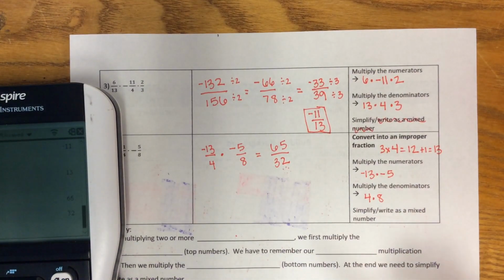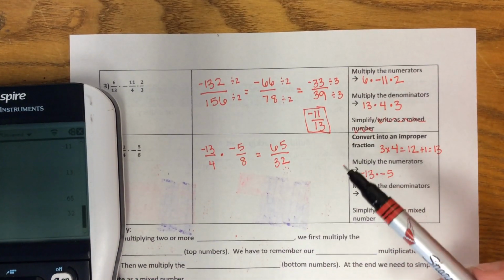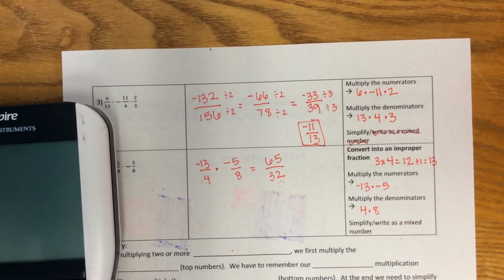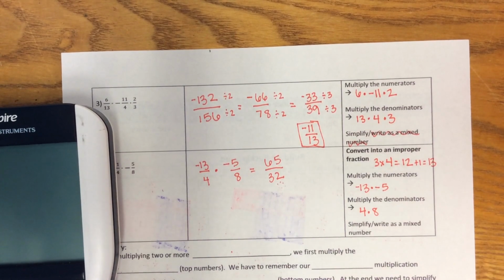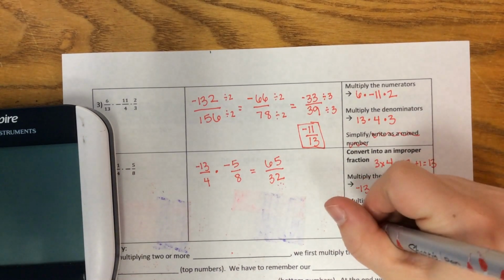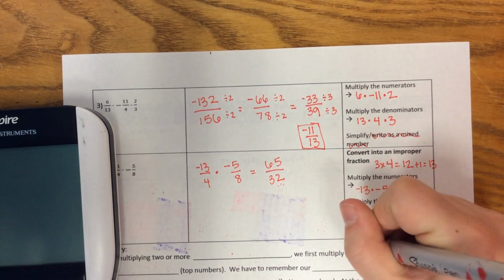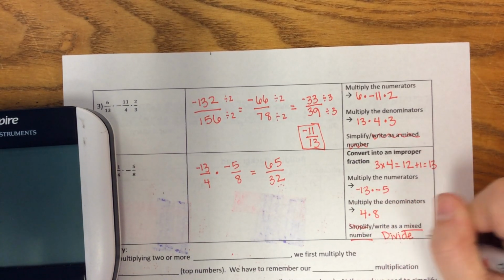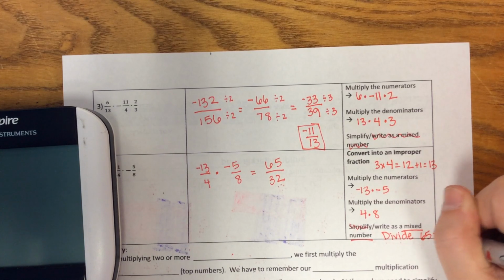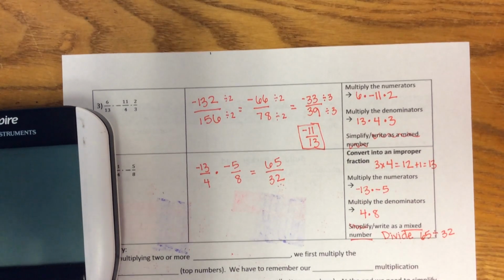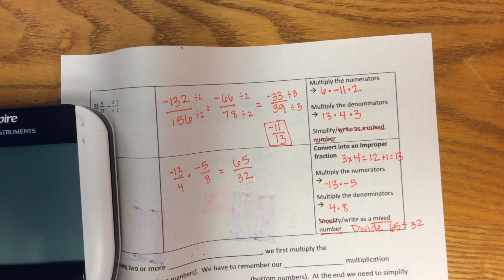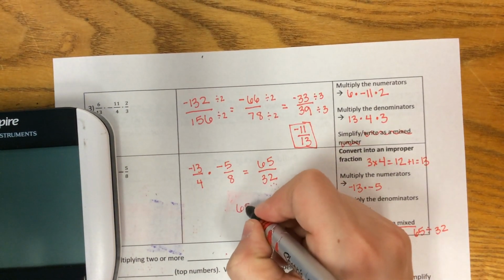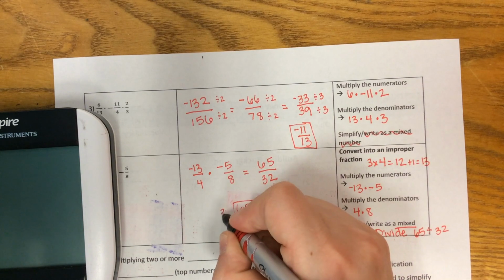So now I notice that my top number is bigger than the bottom number, so I need to make it a mixed number. To do that, I divide 65 divided by 32.